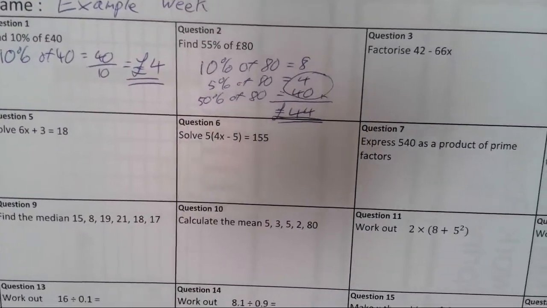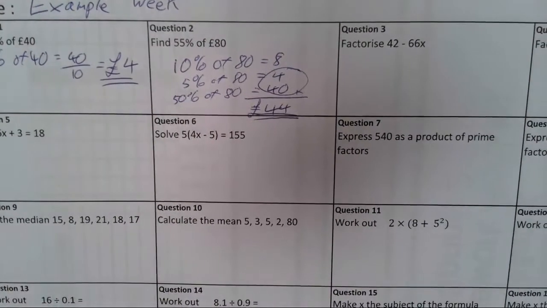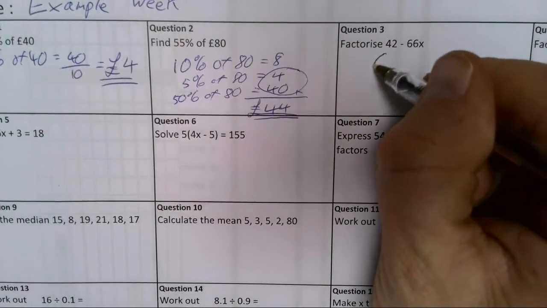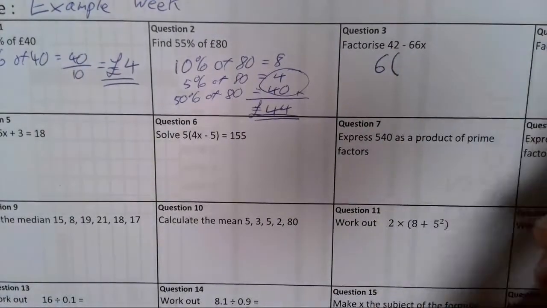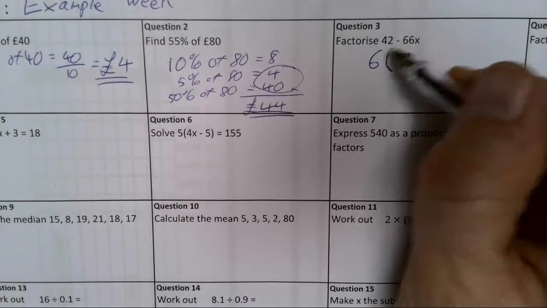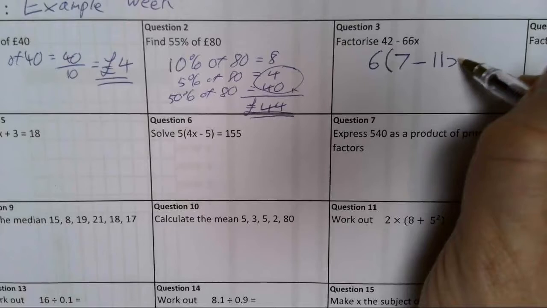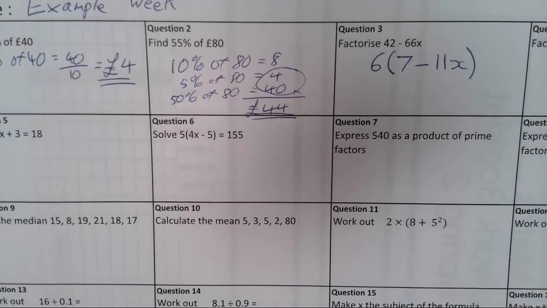Question 3. I'm factorizing. I'm looking for common factors of 42 and 66. So I'm thinking about my times tables, and I can see that if you want to halve it first, you can, but the highest factor that goes into both 42 and 66 is 6. So I'm going to do 6 outside the brackets, and then 6 times 7 is 42. 6 times, and I need to do the minus, so I've got to get to 66. That's going to give me minus 11x. 11x times 6 would be 66x.